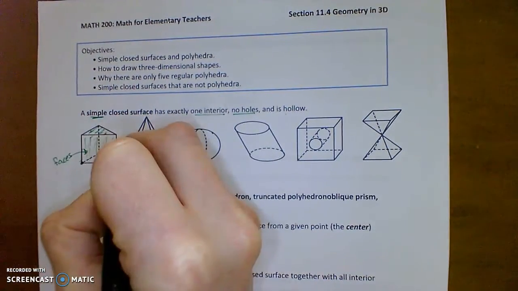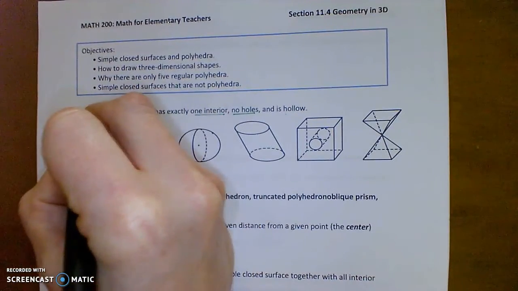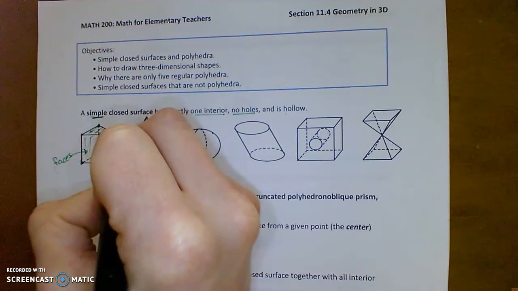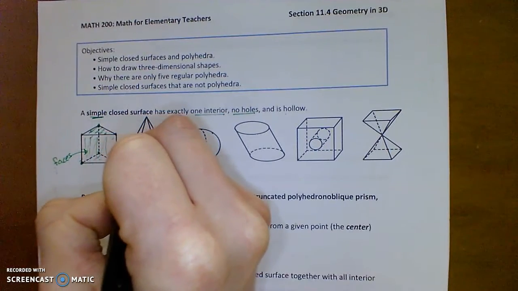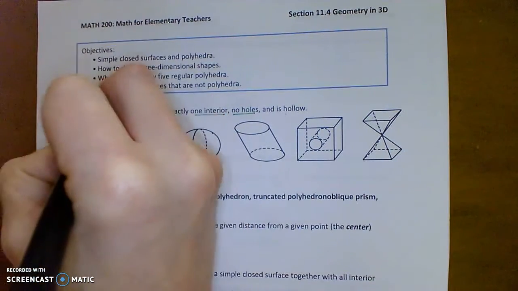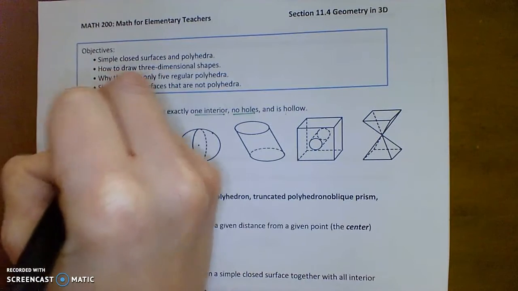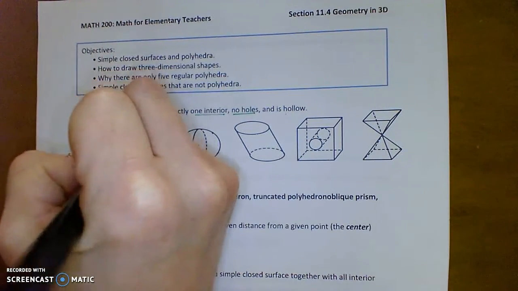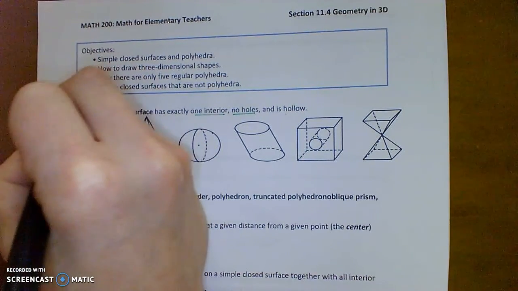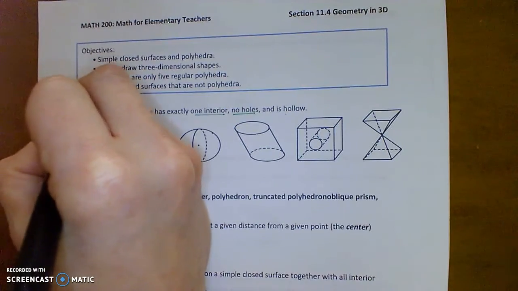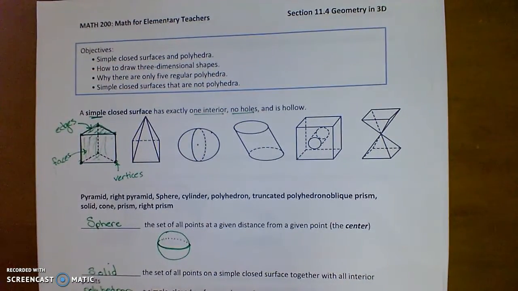And where the edges meet here, these are called the vertices. And each edge of each polygon here, these things are called the edges. Right?